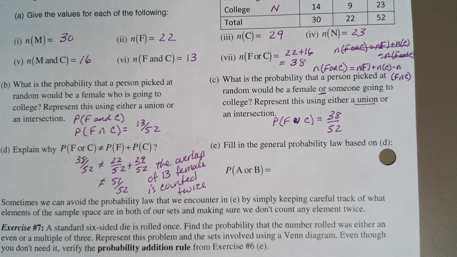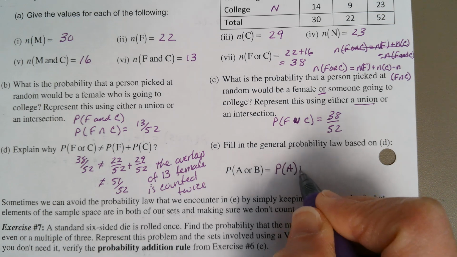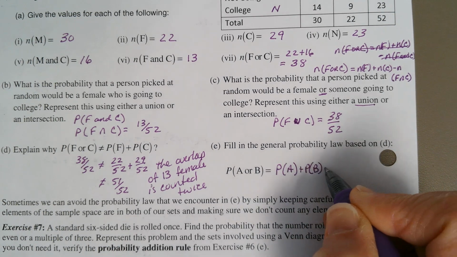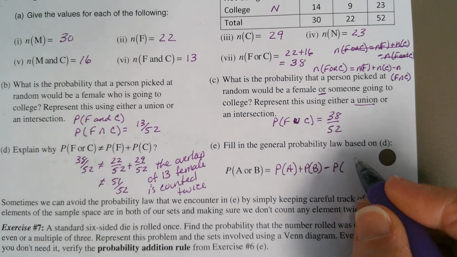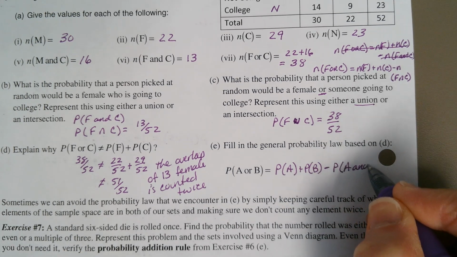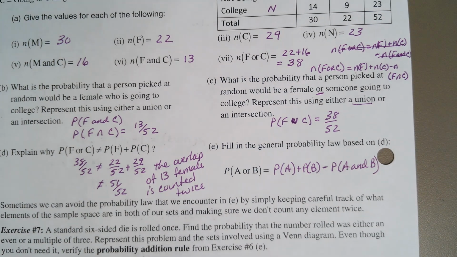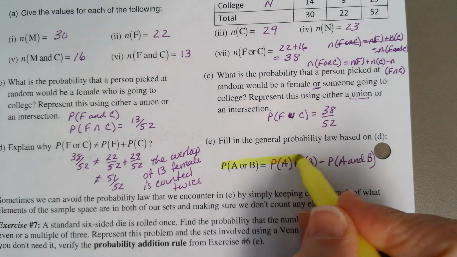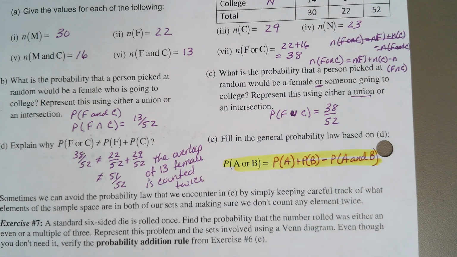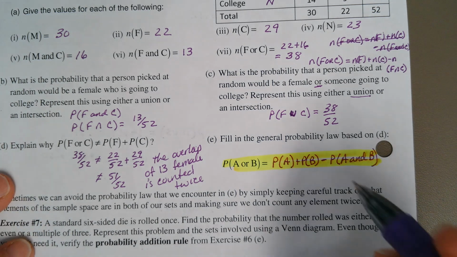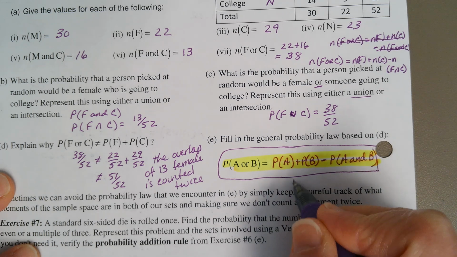So in general, the probability of A or B would equal the probability of A plus the probability of B minus the overlap that would have been counted twice, the probability of A and B. You are going to memorize that. That's one of our first formulas. Probability of A or B is equal to the probability of A plus the probability of B minus the probability of A and B.